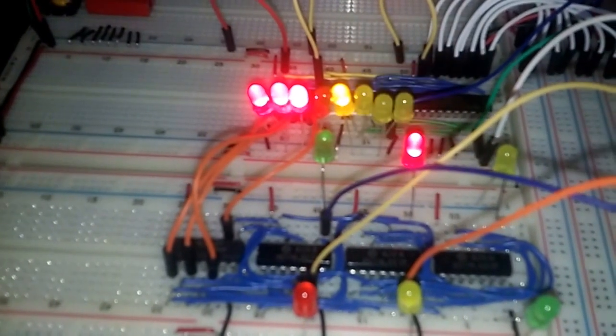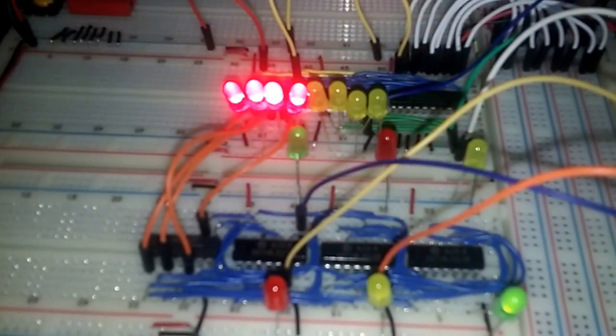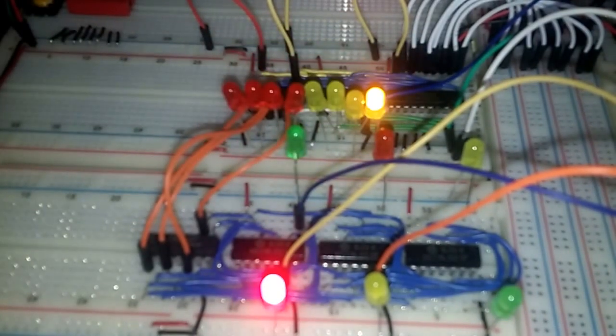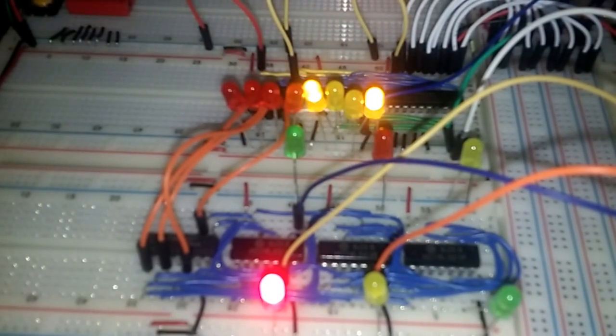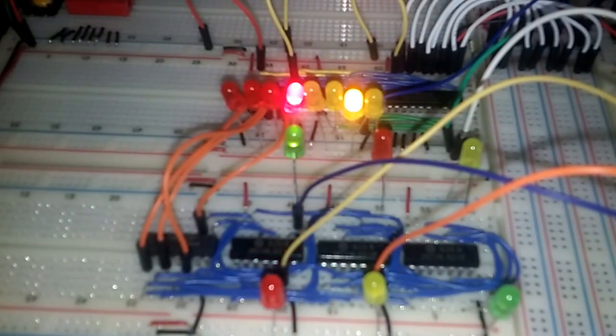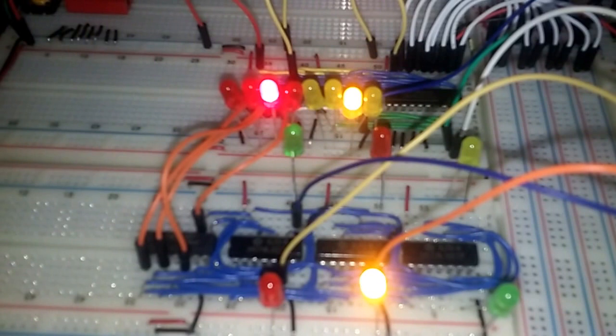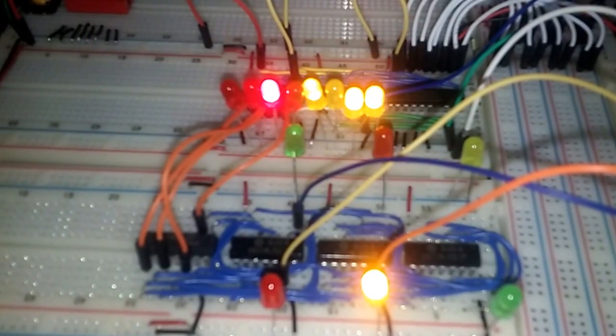There's our out again, and our halt. Then we go back to LDA. Add. Subtract. And jump.